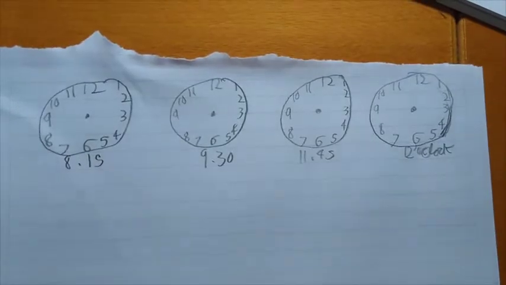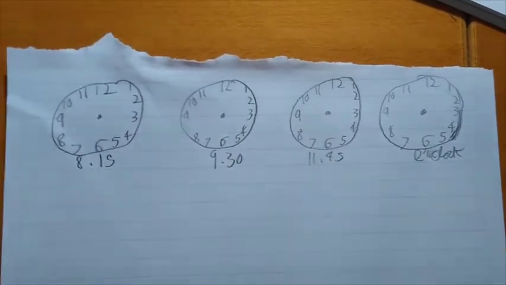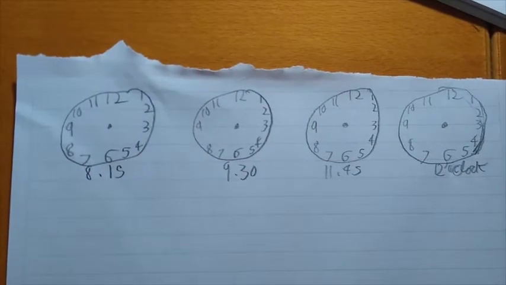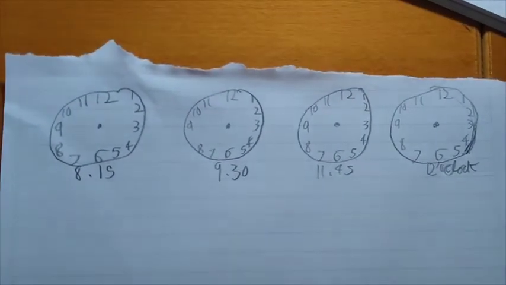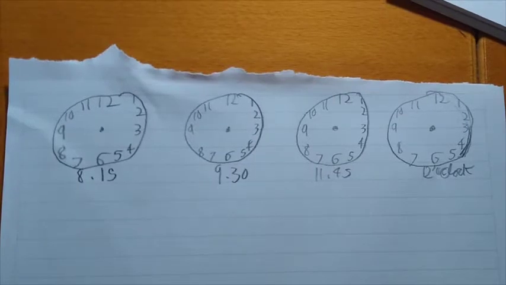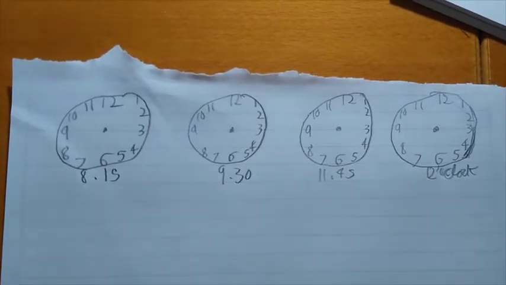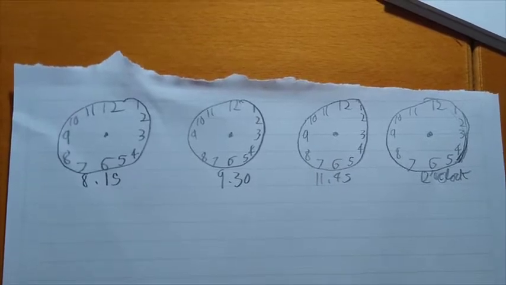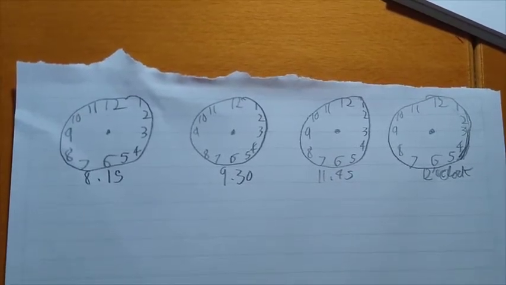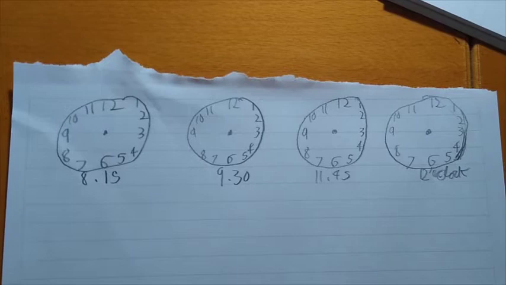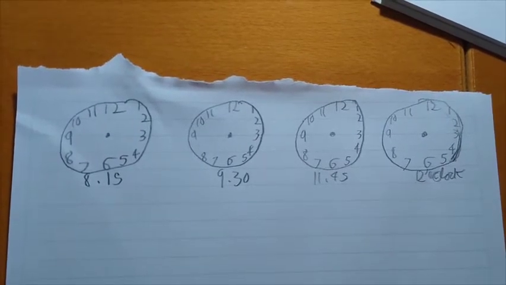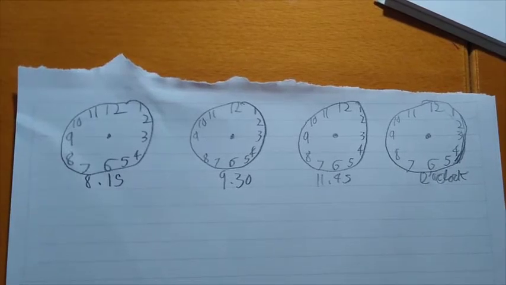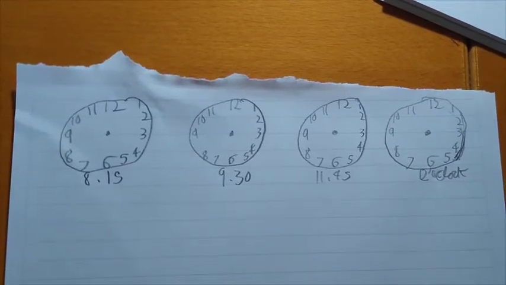So our last part of the lesson once again will be clock faces. One says 8:15, one says 9:30, one says 11:45, and to remind you of the first day when we drew clock faces, I've decided to do one at 12 o'clock. So please remember what I showed you on the clock face at the beginning of the lesson. If you can't remember, scroll back to it and see what I showed you. And please pause this video here whilst you have a go.